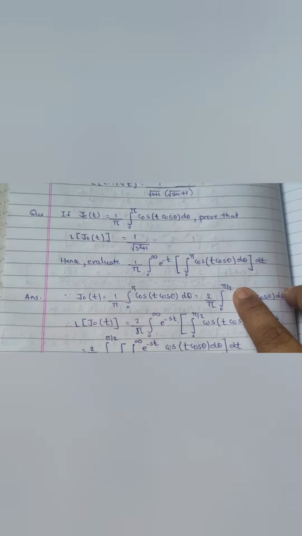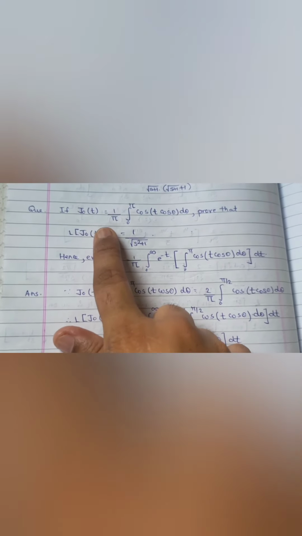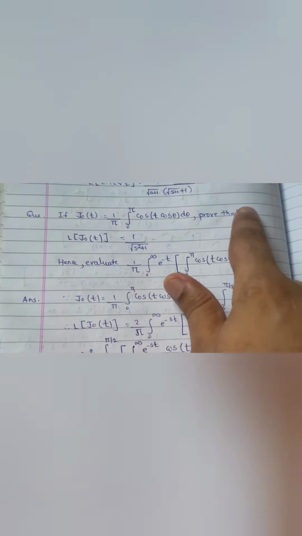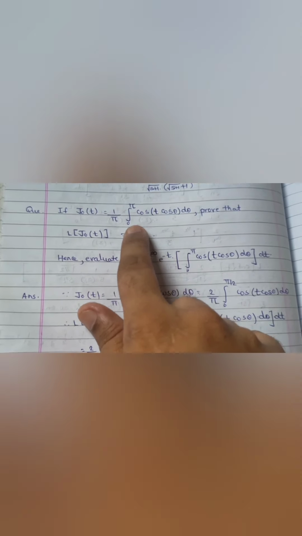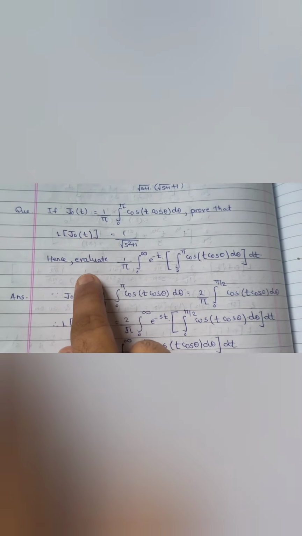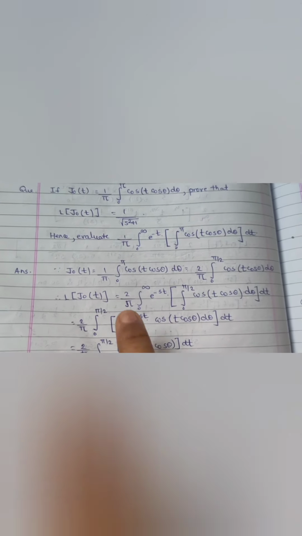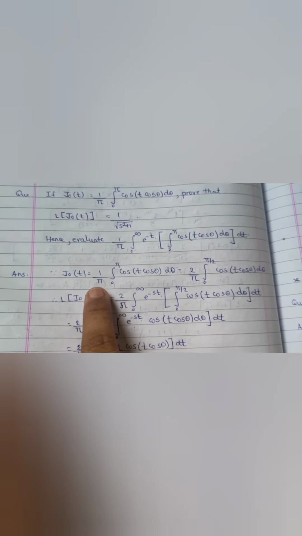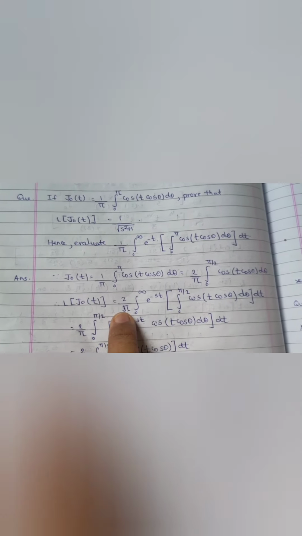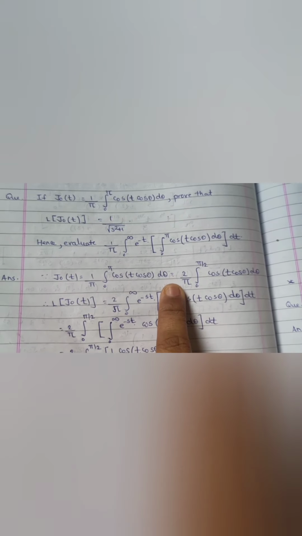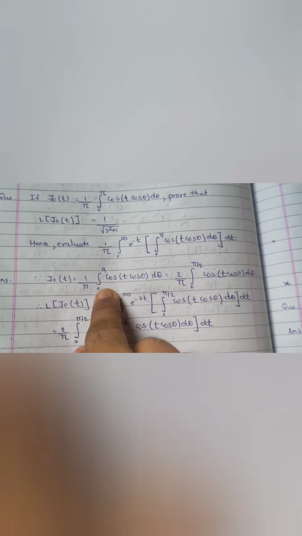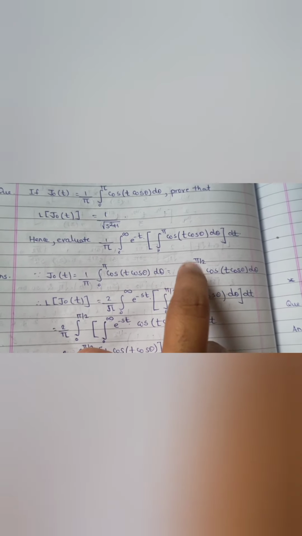Okay, now our next question is, if J0 of t is given as this, you have to prove the Laplace of J0 of t is 1 upon root s square plus 1, and hence you have to evaluate this particular integral. So first of all we'll write down the formula given as it is. Now the integration limit is 0 to pi, so we can write 2 times 0 to pi by 2.